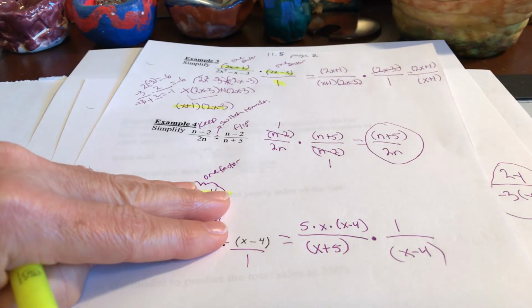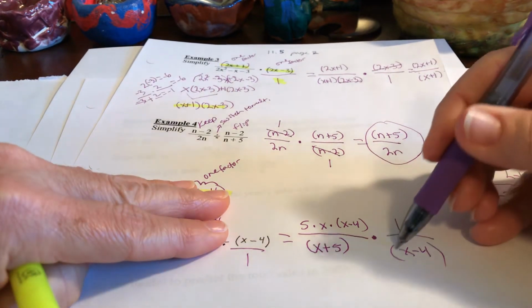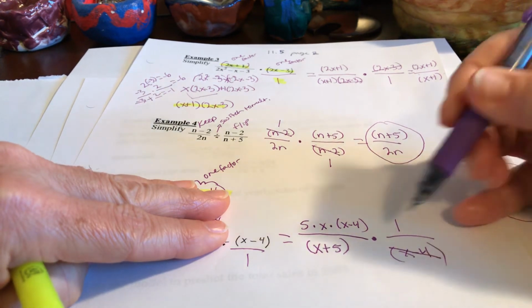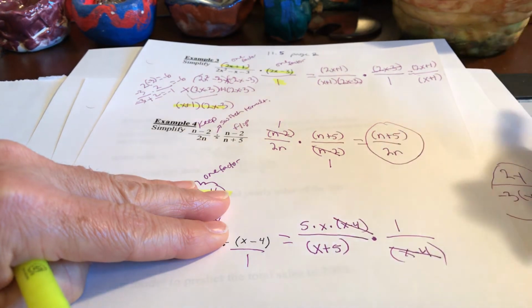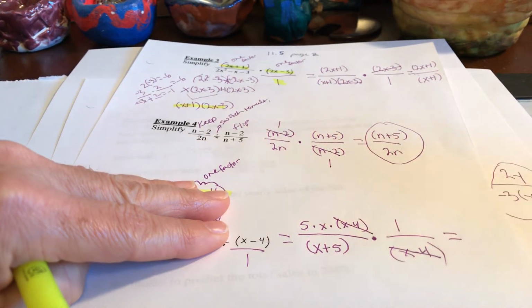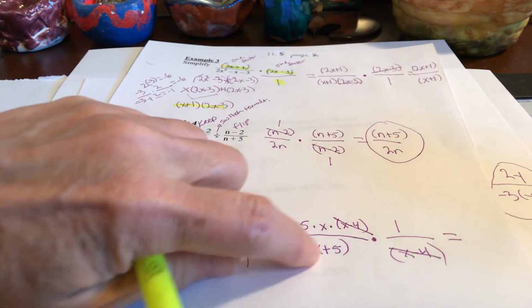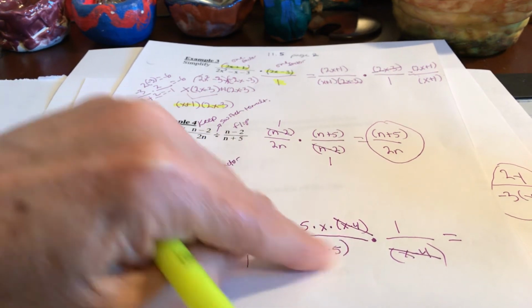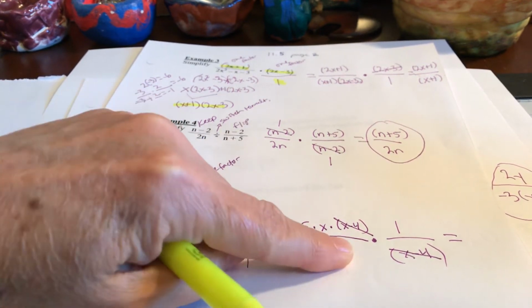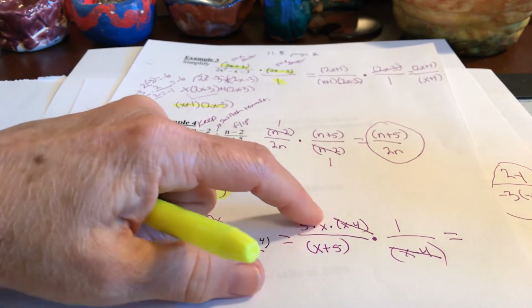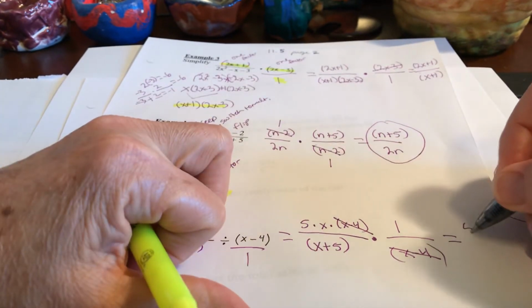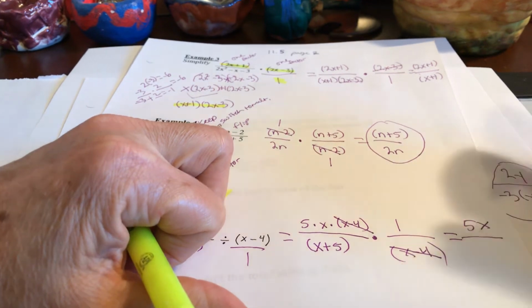Now if I'm thinking of cross-reducing, I can cross off this x minus 4 in its entirety because it's one factor with this x minus 4. I cannot cross these x's off. There's no x plus 5 anywhere. Okay, so on the top, 5 times x times 1 is 5x.